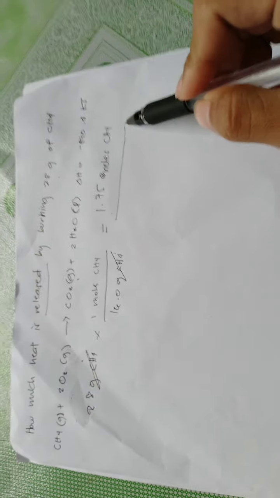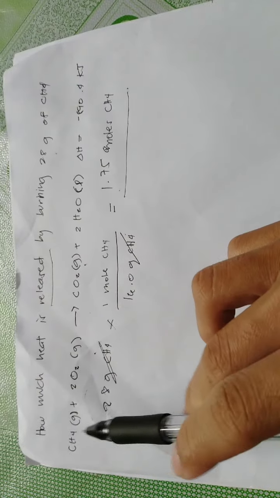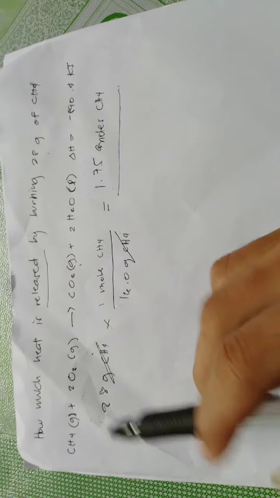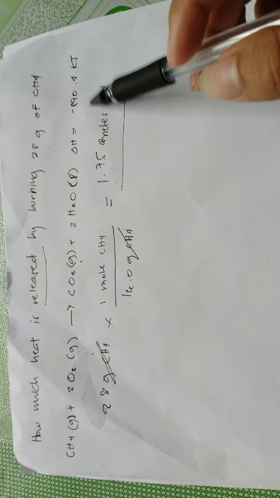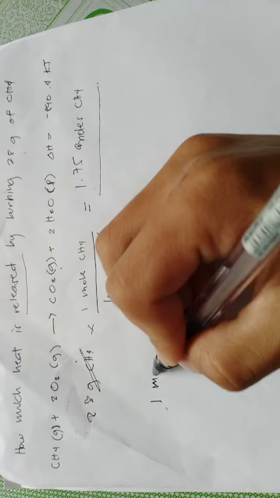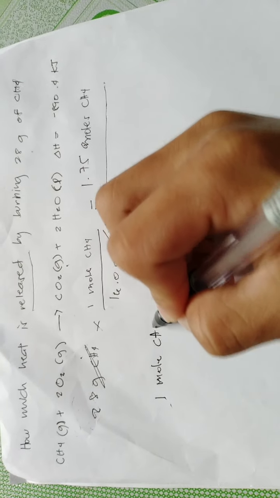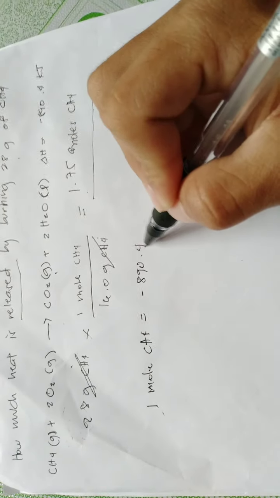So now that we have the mole, we can get the required heat. Let's go back to the equation. This equation states that 1 mole of CH4 is equal to negative 890.4 kilojoules.